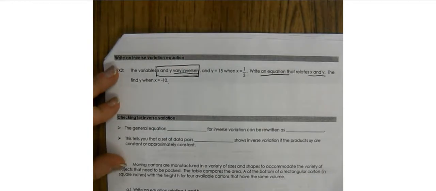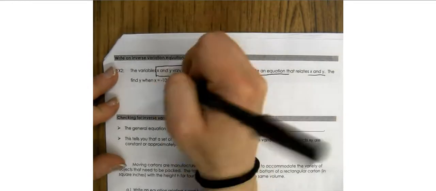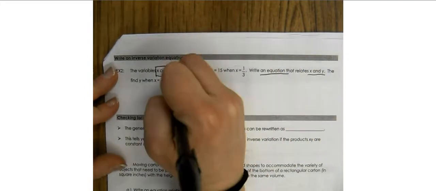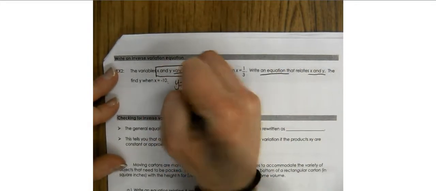So x and y vary inversely. So that means that we're going to be working with the equation y is equal to a divided by x, and that's where a is equal to x times y. So we first need to identify our a value. My a value is going to be x, which is 1/3, times my y value, which is 15. And 15 times 1/3, that's 15 divided by 3, which is 5. So a equals 5. So my equation is going to be y equals 5 divided by x.